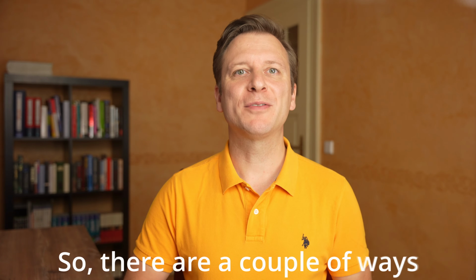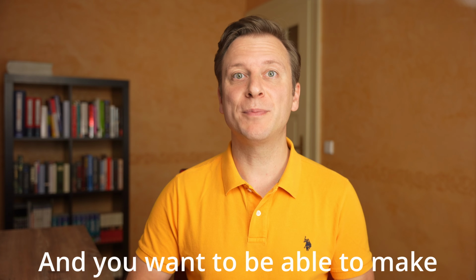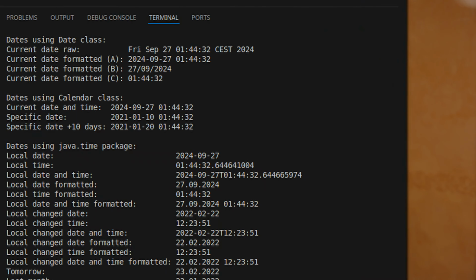So there are a couple of ways in Java to output dates, and you want to be able to make date outputs like this. Let's take a look at what we can do. We can output dates in the raw format. We can also apply certain formats. We can do that with the Date and the Calendar classes.